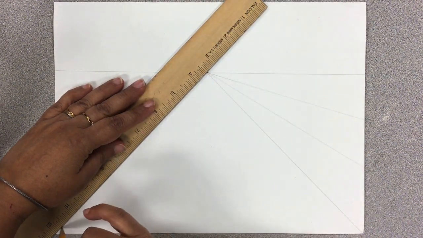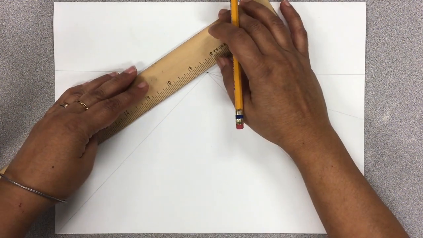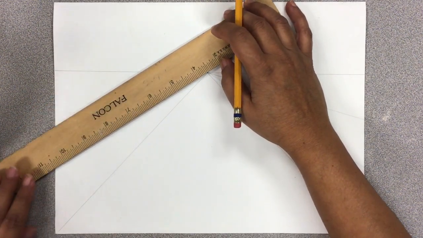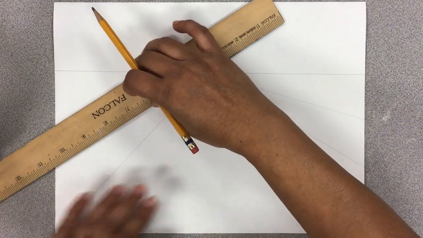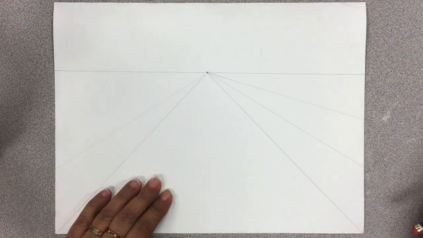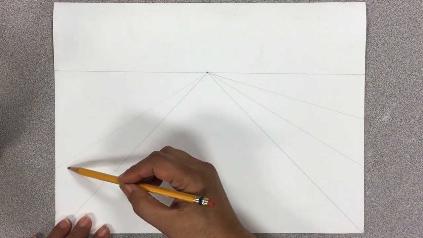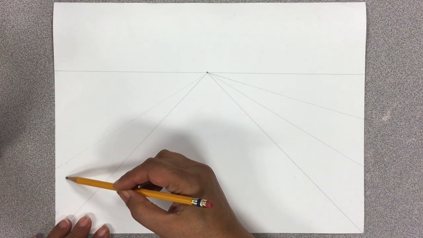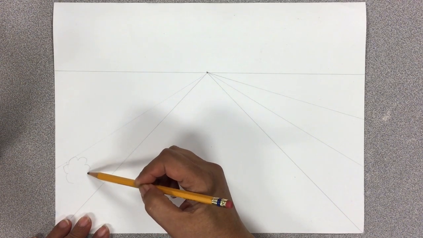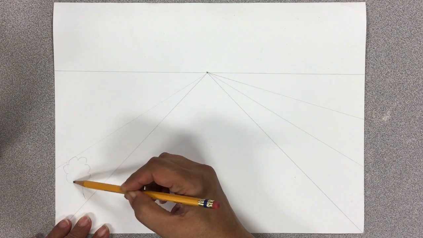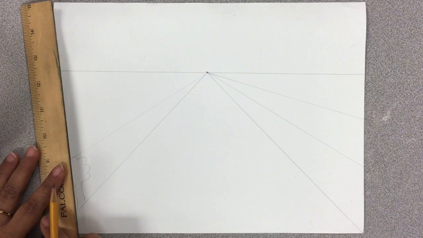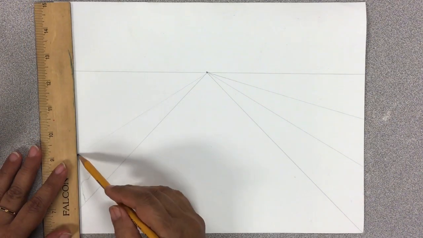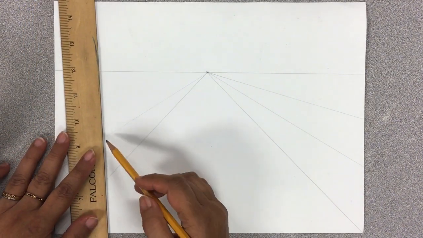Today I'm going to show you only the bottom of the horizon line, but if you choose to, you can extend from the vanishing point higher up to make things closer to you even bigger. These are all guidelines. Every time you do guidelines, you have to erase them later, so please make them lighter, so it will be easier for you to erase.